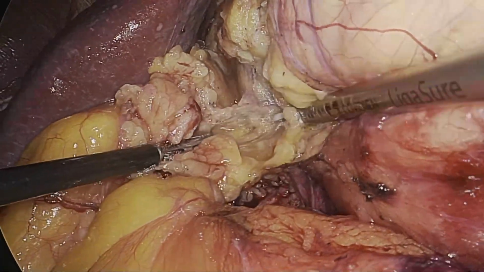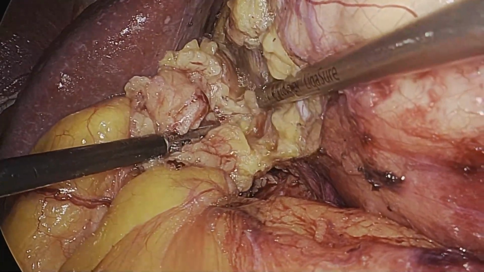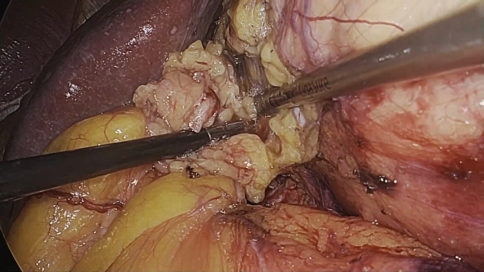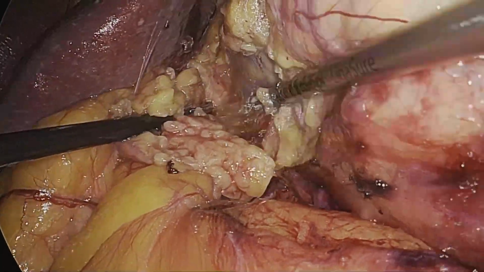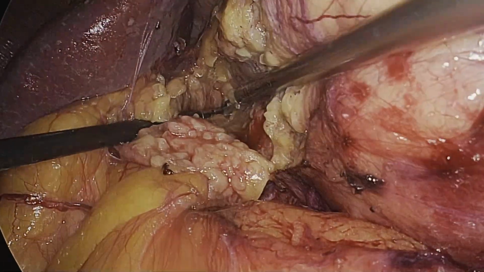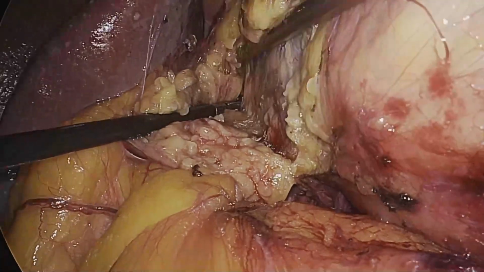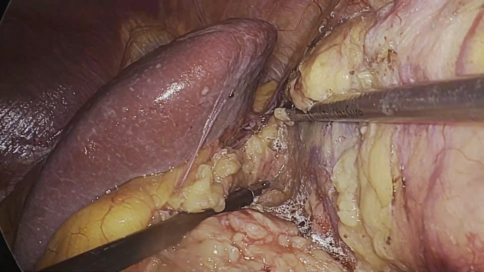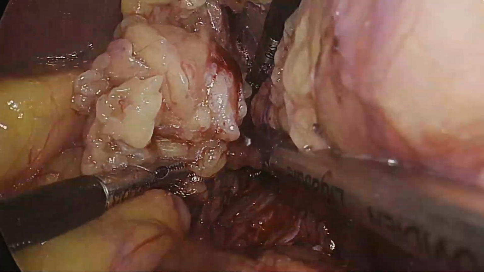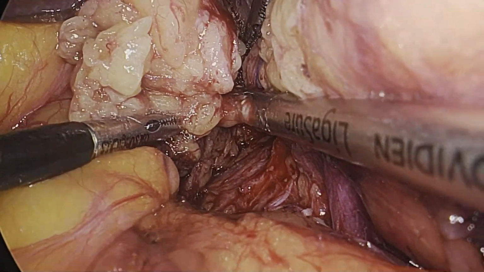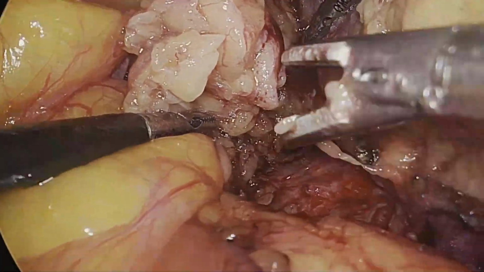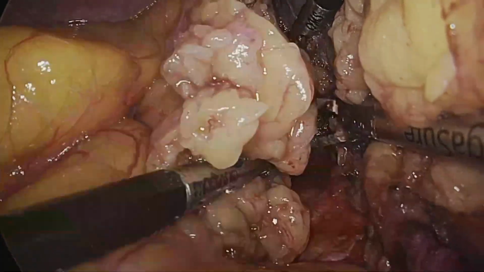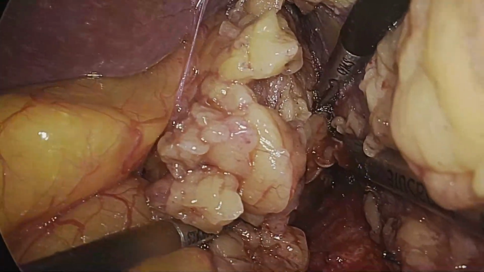There can be a few arteries coming from the renal artery towards the adrenal gland, as it has a three directional blood supply. So this dissection should be done very carefully. So here we have separated the adrenal gland completely, and then we'll move towards the hilum.